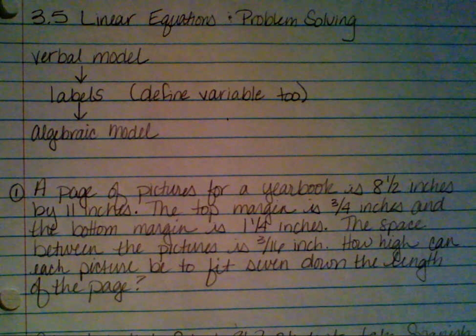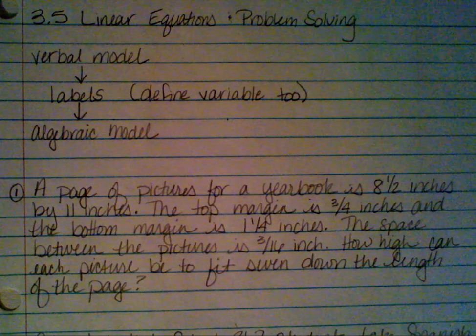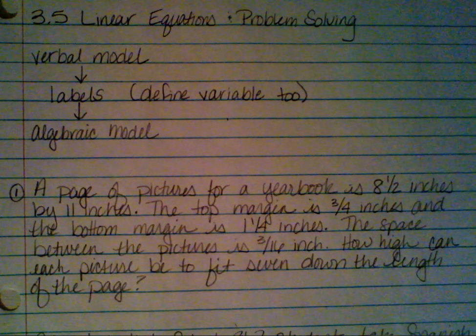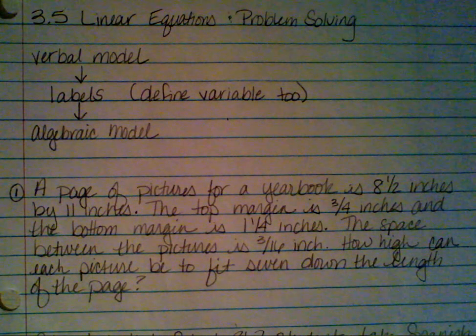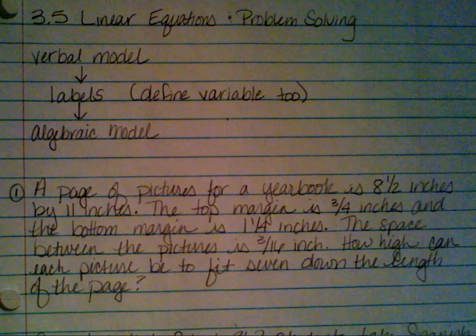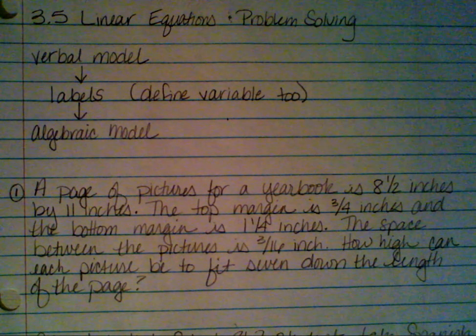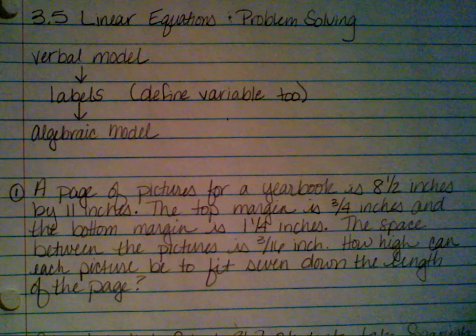So problem number one says a page of pictures for a yearbook is 8.5 inches by 11 inches. The top margin is 3/4 inches and the bottom margin is 1 1/4 inches. The space between the pictures is 3/16 of an inch. How high can each picture be to fit 7 down the length of the page? So we need to find the height of a picture.